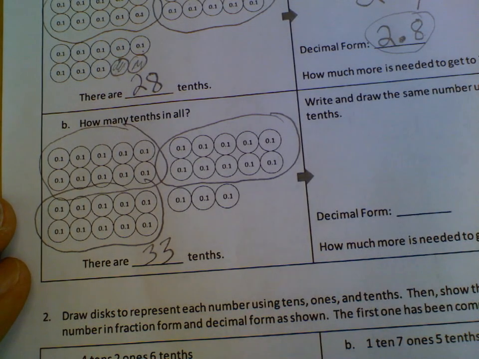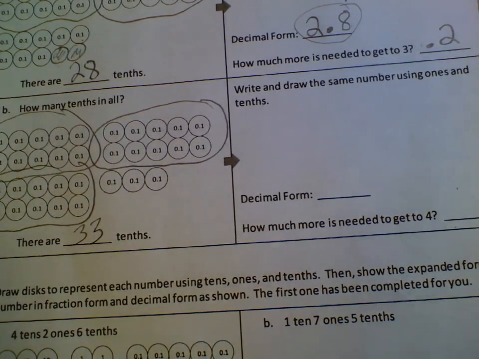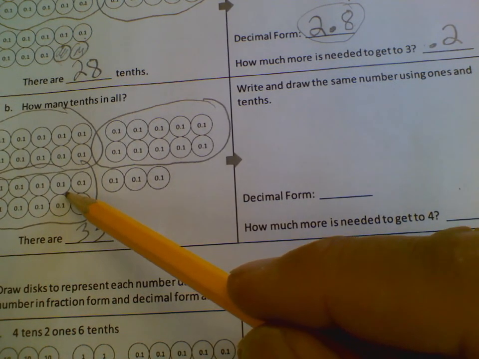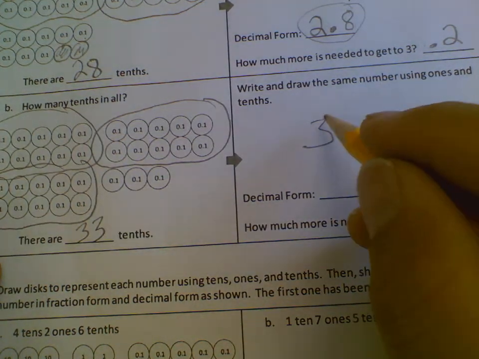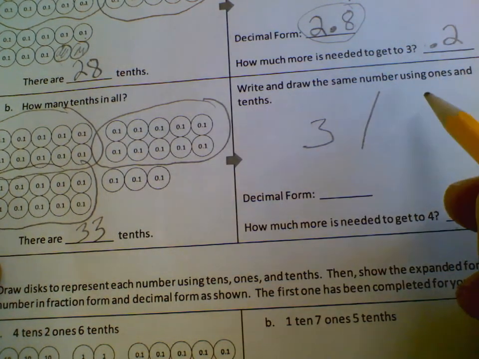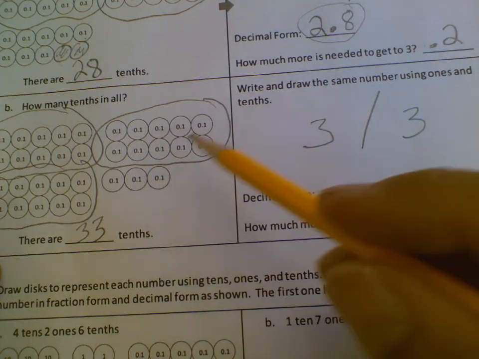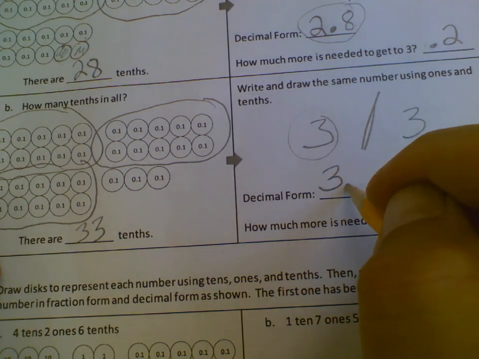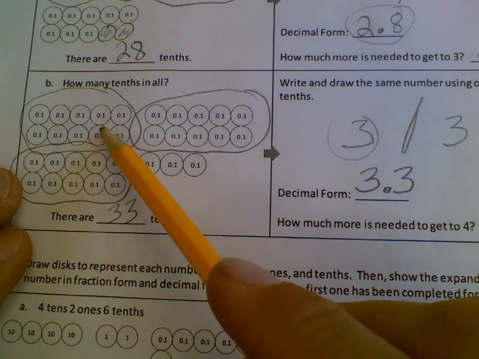So over here it does say write and draw the same using ones and tenths. Okay, so how many ones did we have over here? That's the group that equals 1. This is a group that equals 1, and that equals a group of 1. So we have 3 of those. Those are my whole ones. And then how many of these do I have? I have 3 tenths left over. Okay, so in decimal form, I pull over the 3 and, so put my decimal, 3 tenths. See, here's 3 and 3 tenths.